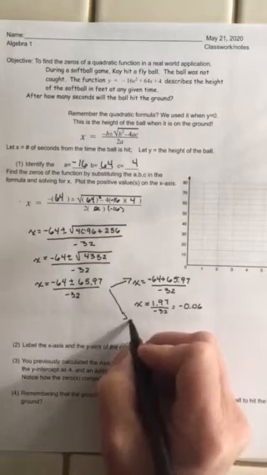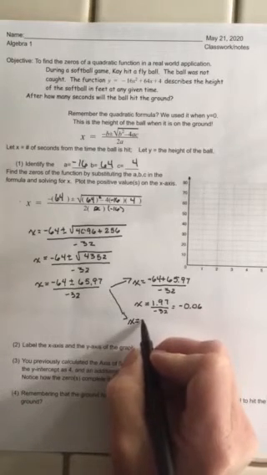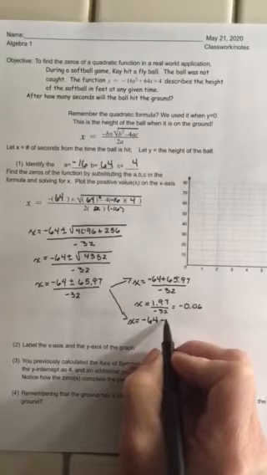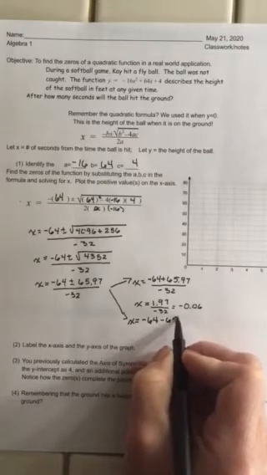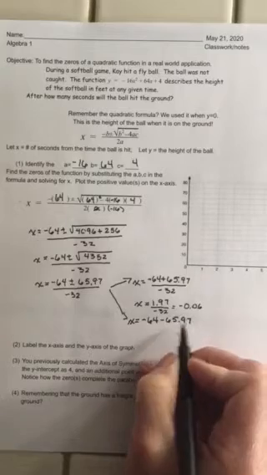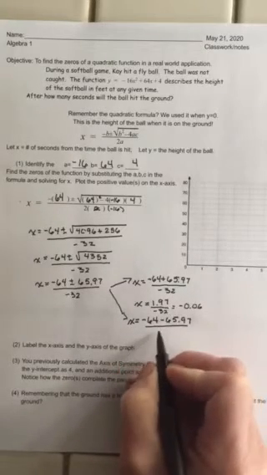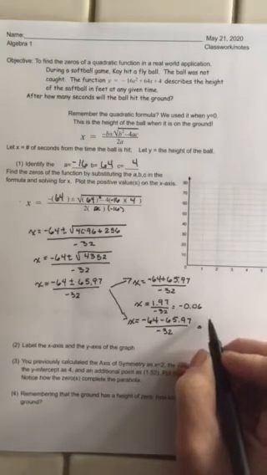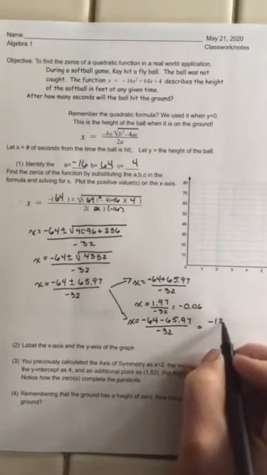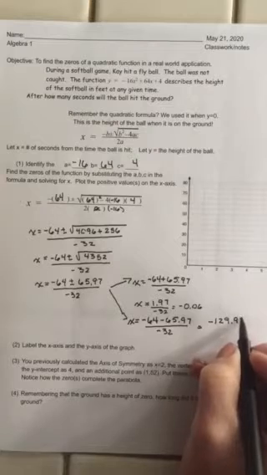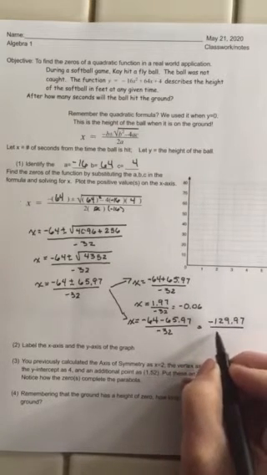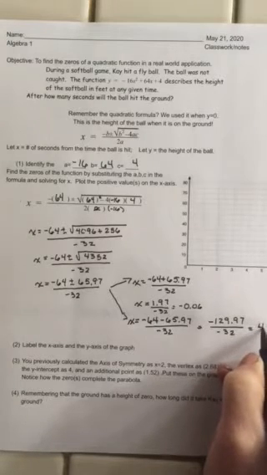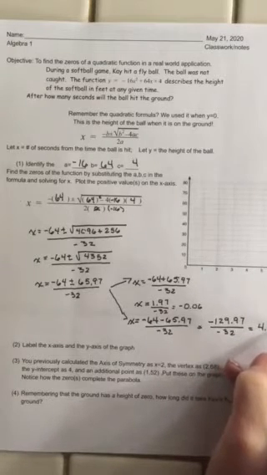So let's look at the other result we get when we use the quadratic formula. By subtracting a negative from a negative, I'm going to end up with another negative divided by a negative. So that will give me negative 129.97 divided by negative 32, which gives me a positive 4.06.